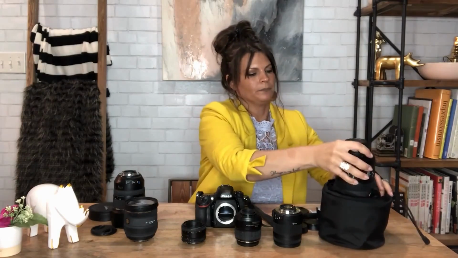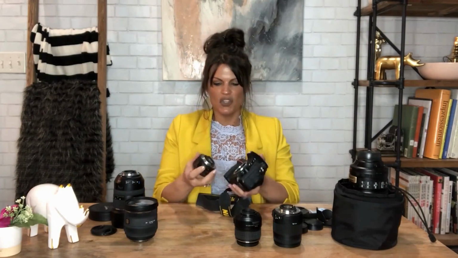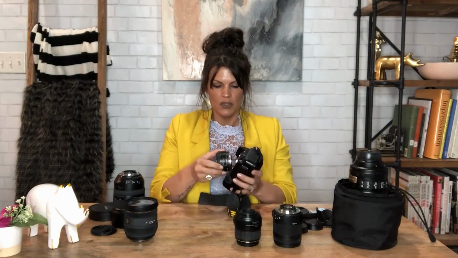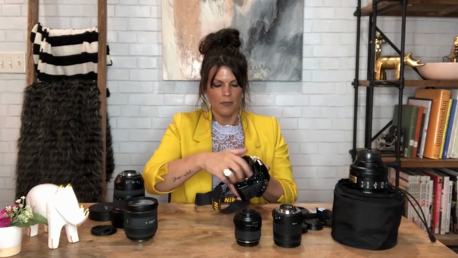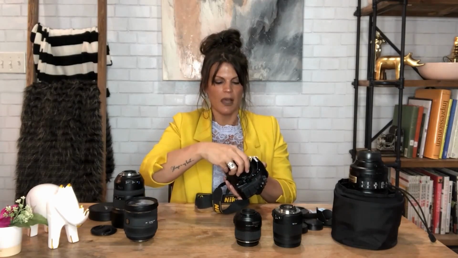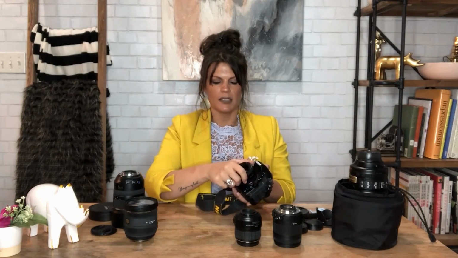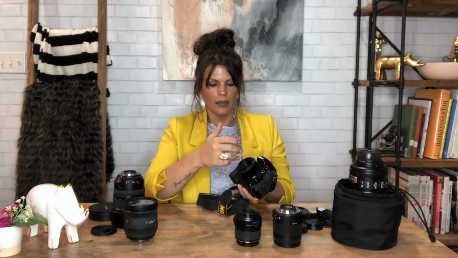Okay, so a couple other things I want to cover. Putting the lens on the camera. When you put these on, you want to see how these parts here line up. If you lightly twist it, you'll see where it locks in, and then you're going to rotate it counterclockwise, and then it'll click.